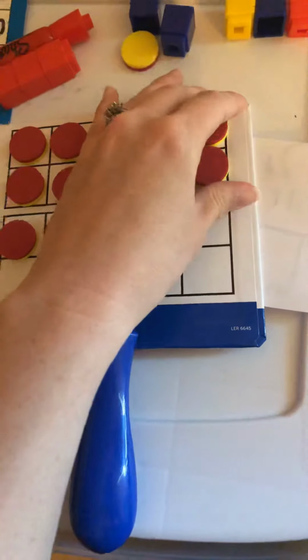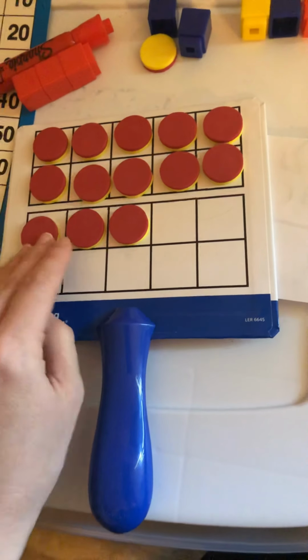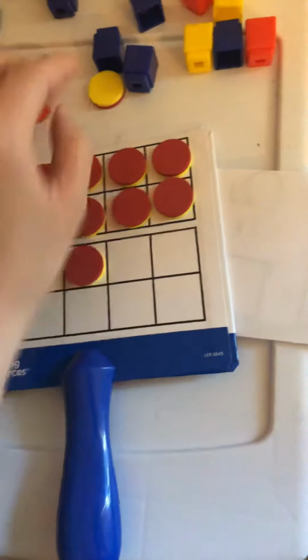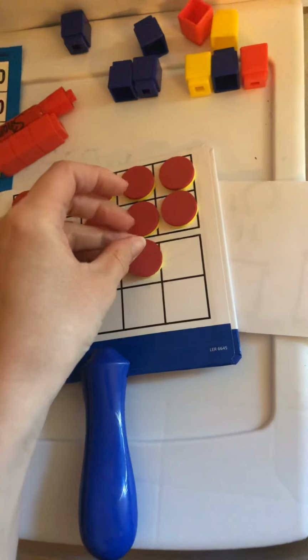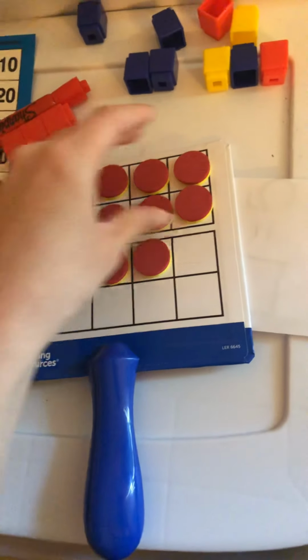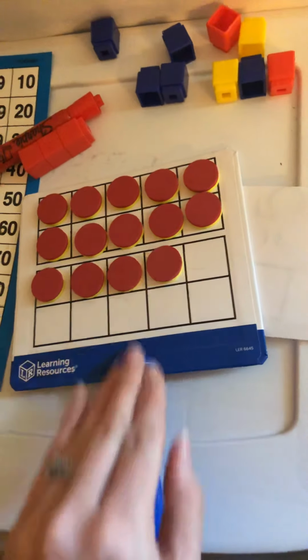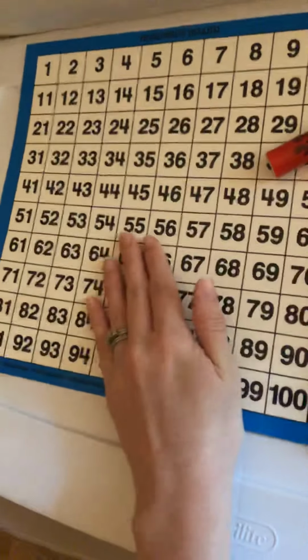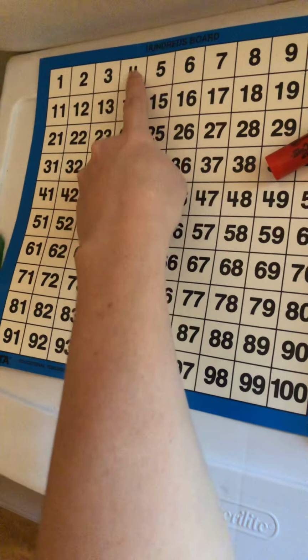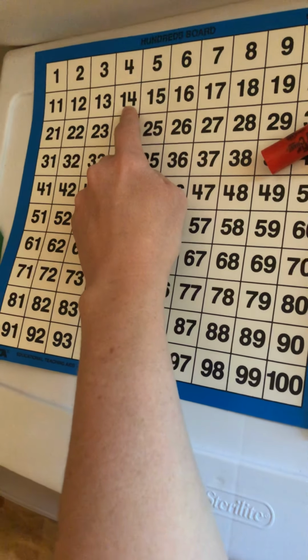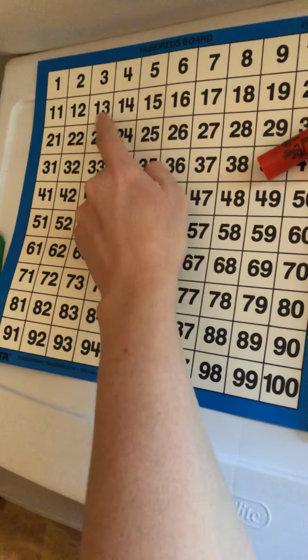So we have our 10 frame full right here. And then we have 13, we already know that. And 14. All we have to do is add one more, and that makes 14. So we have 10 in one 10 frame and 4 in the other. And then I'm going to come over to my numbers chart and find number 14. A 1 and a 4. 14 comes after 13.